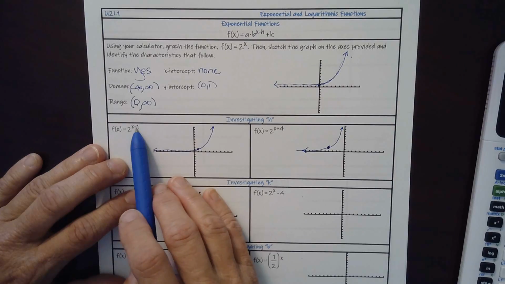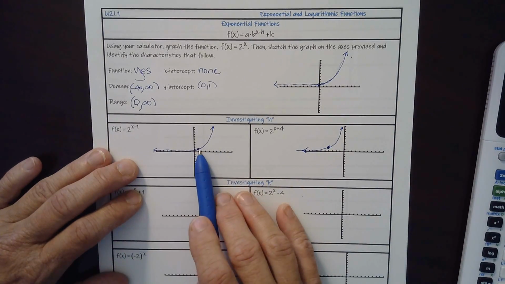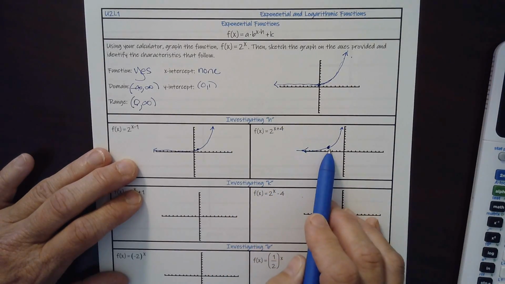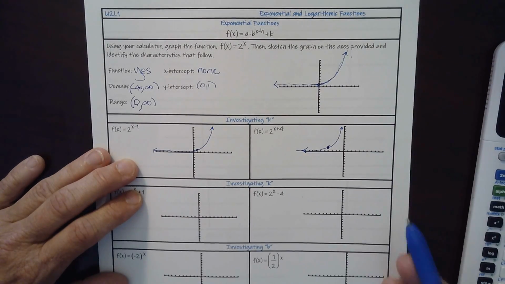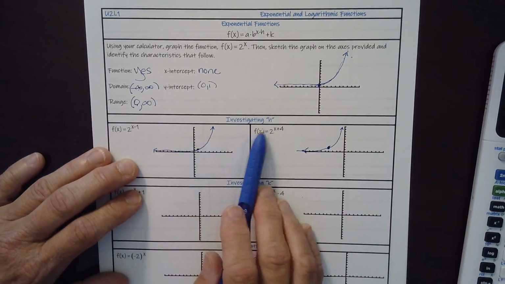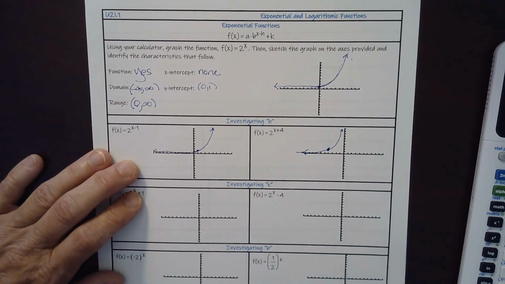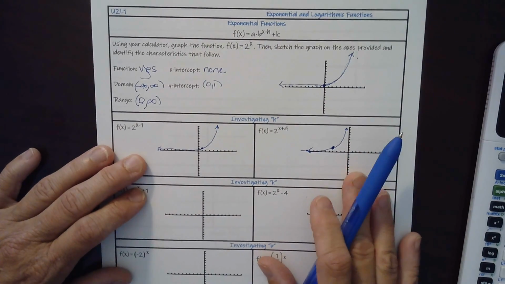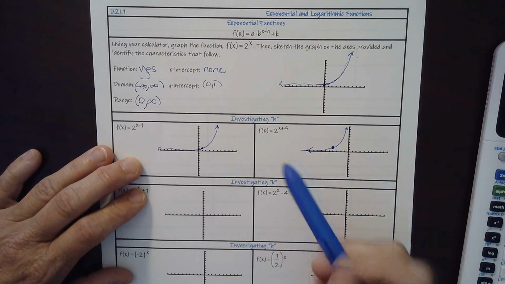So 2 to the x minus 1 has been shifted to the right, and 2 to the x plus 4 has been shifted to the left. If you think about it, that's how the graphs of all functions have behaved in terms of h. H has always affected the horizontal shift of the function, and it has always shifted the opposite of what you think.